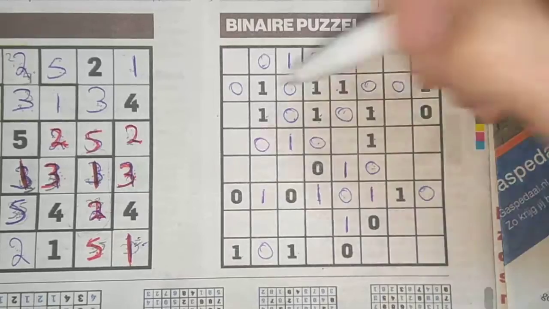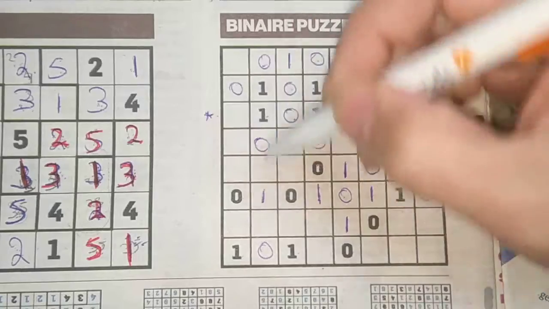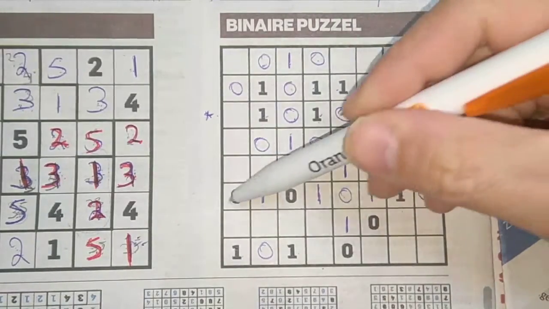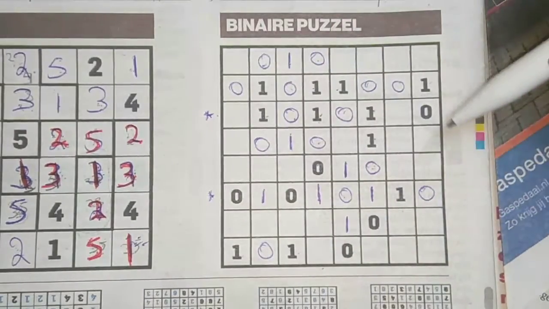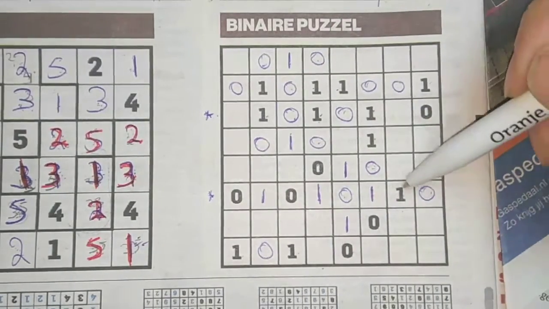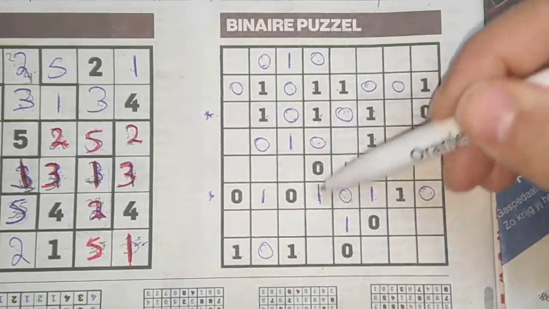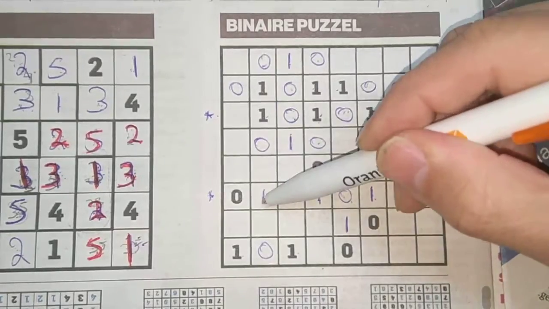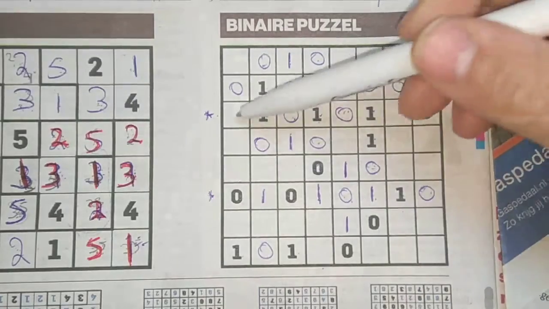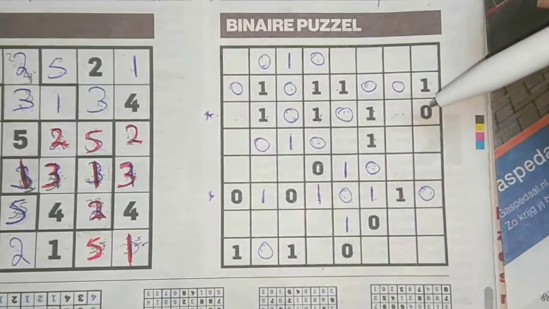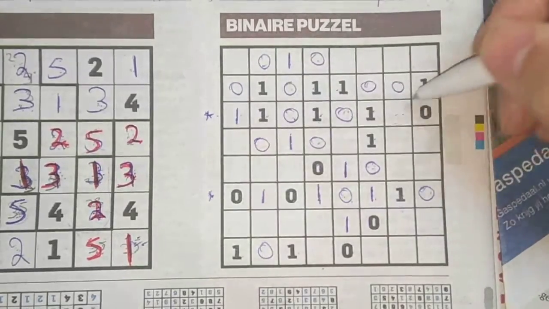I need to look for two identical rows or columns. This row is almost the same as this row. We have here O, here a blank, 1, 1, O, 1, 1, O, 1, 1. So I cannot place an O here, otherwise this will be a 1, O, and here 1, 1. So we have identical rows. So this must be a 1 and this must be an O.